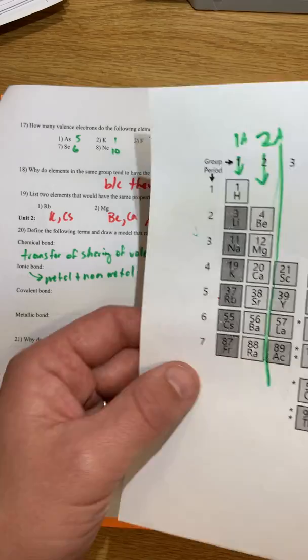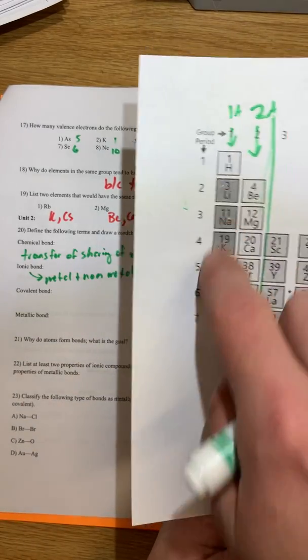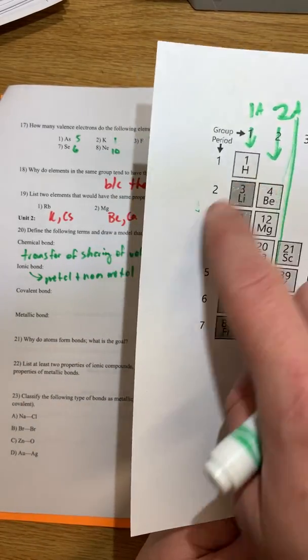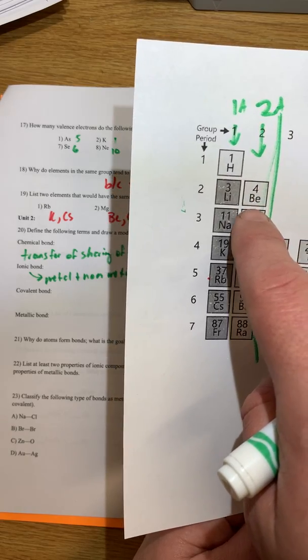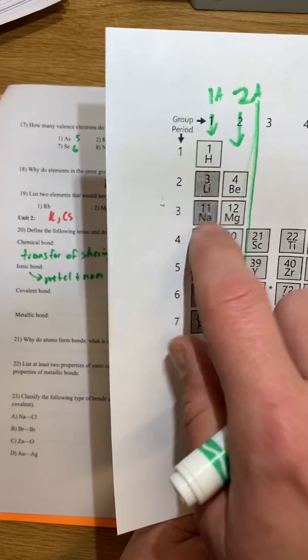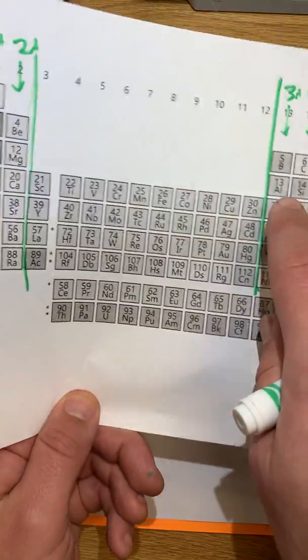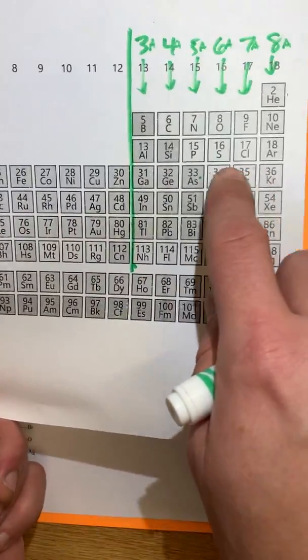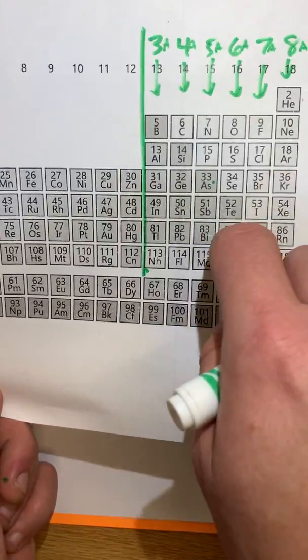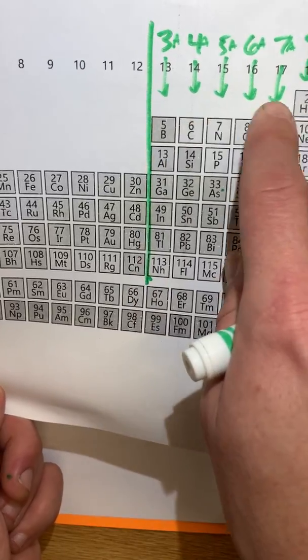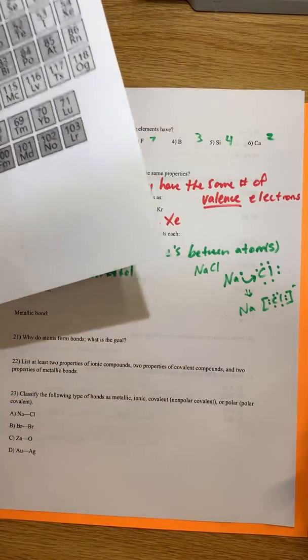So what happens in ionic bonding? It always goes like this. The low ionization energy atoms, the metals, give up an electron, and it is not shared, but it's transferred to an atom that is more electronegative over on this side of the periodic table.